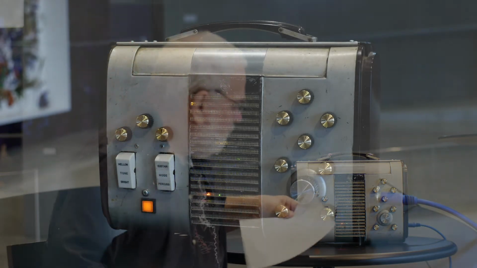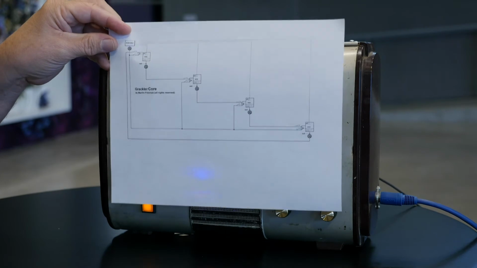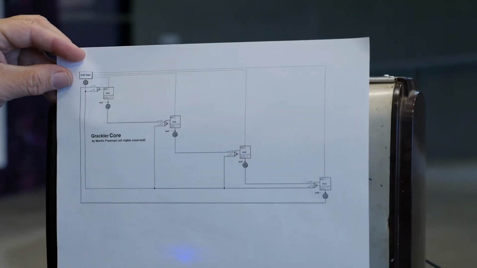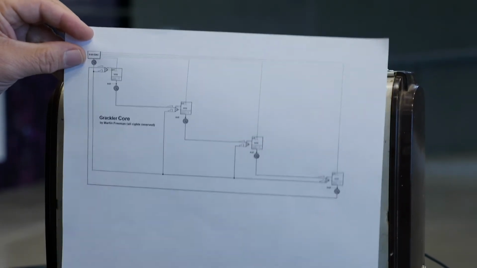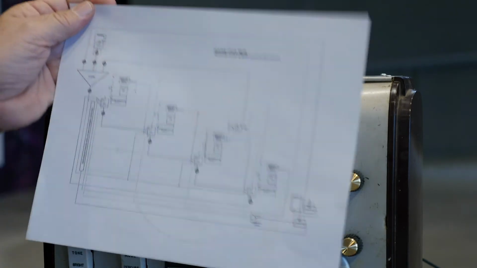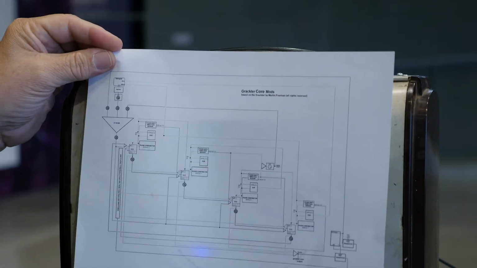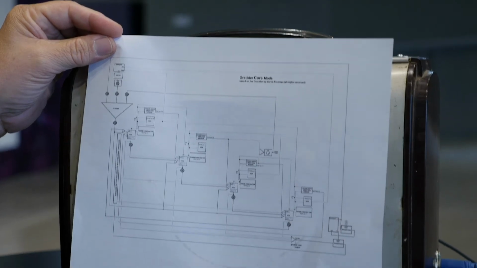I'm not expecting you to see any detail, but this is a block diagram representation of the Grackler as Martin Freeman designed it. And then this is a representation of the Grackler as I used it.